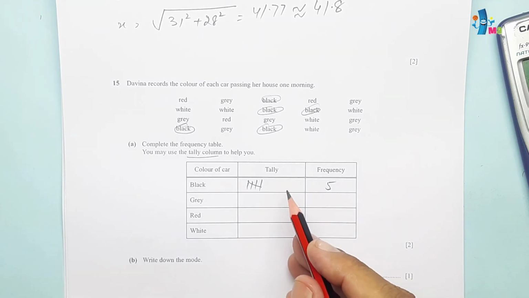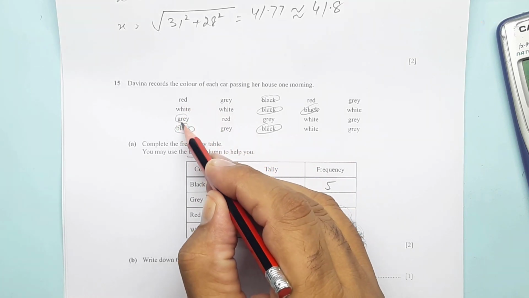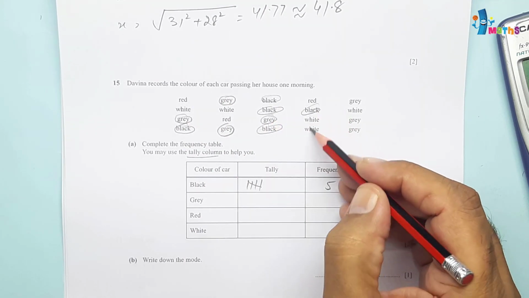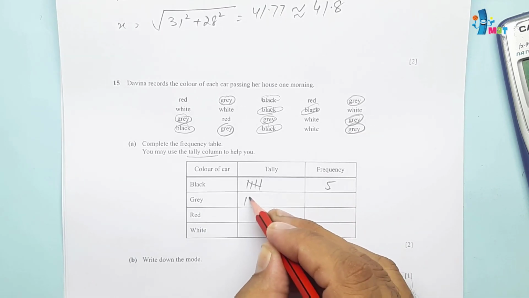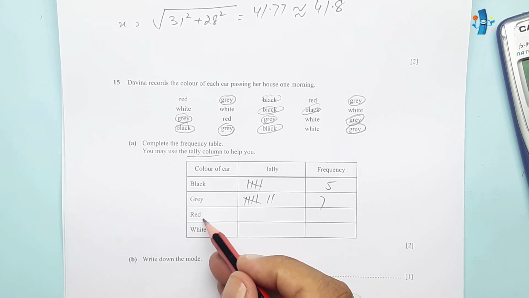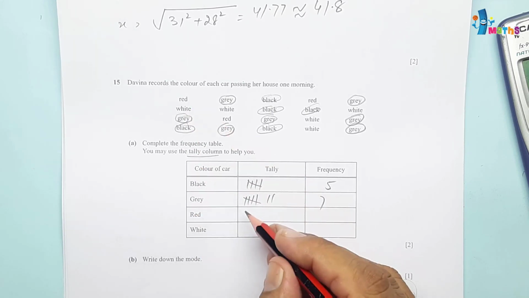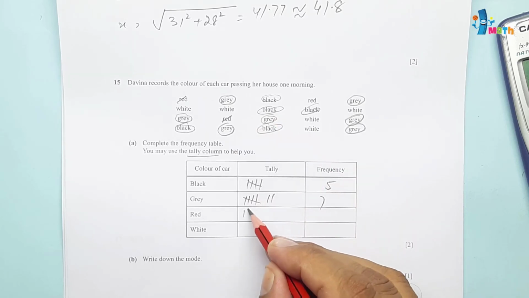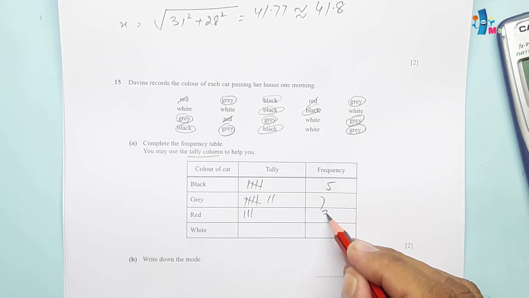So next is gray. Gray we can circle in this one, 1, then 2, 3, 4, 5, 6 and 7. So we can write here 1, 2, 3, 4, 5, 6, 7. So this will be 7. And red will be 1. Proper ways you will have to mark like 1 and cancel this one, then 2 and make one more line, and 3 and one more line. So this is the method, and this will be 3.